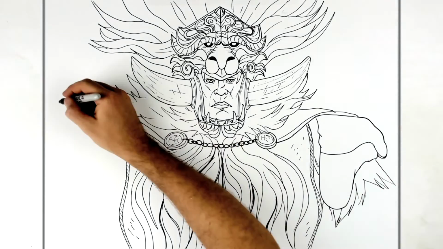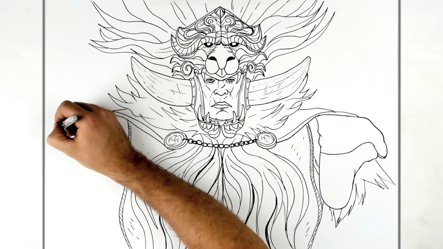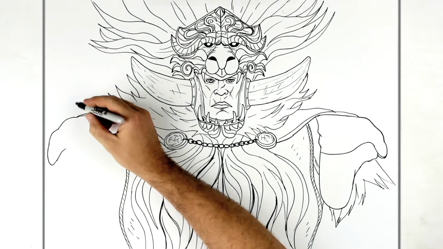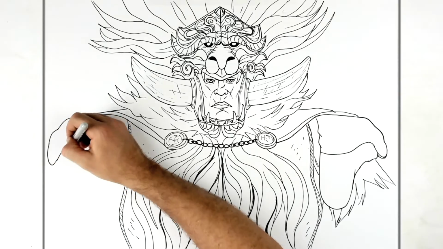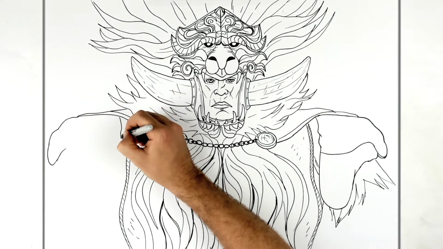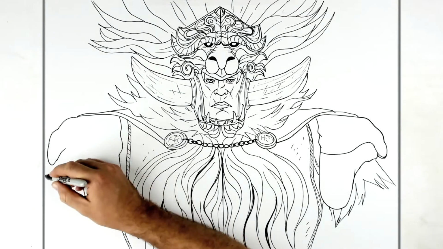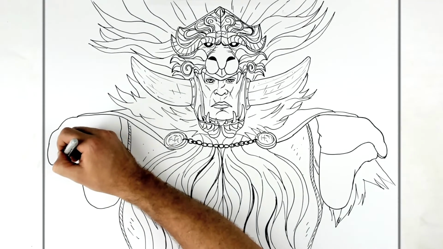Right, and then we'll do the same thing kind of over here, right? So this kind of bumps down. Around, and then bumps down around here. There's like teeth here.